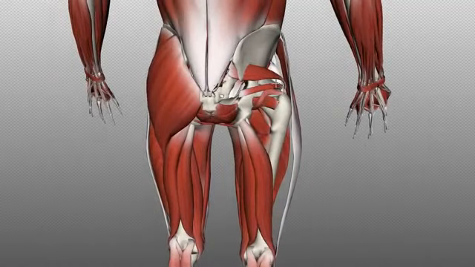And then next we've got the smaller deep muscles, which are lateral rotators of the femur. So I'll just talk about those now.